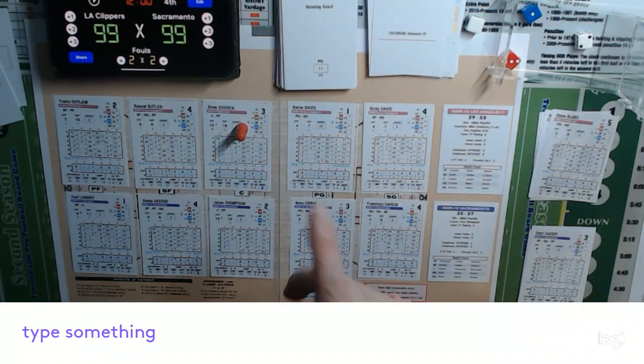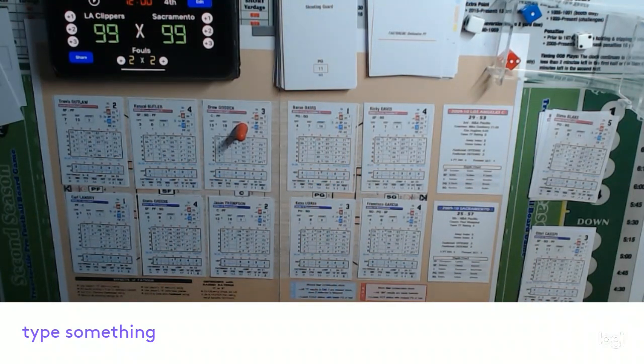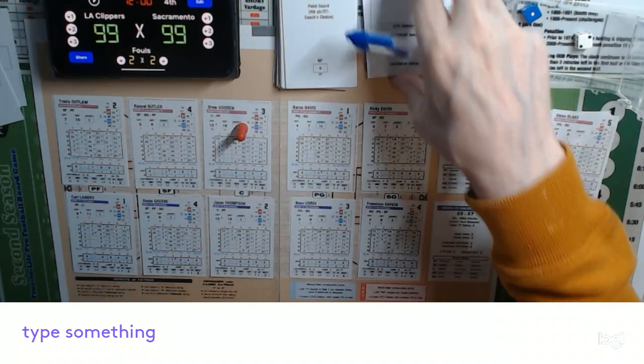And again, if you want me to do a tutorial, I'll point out all the different things on the cards rather than just running through. So I'll show you where the assists are and what the rebounding, what you look out for.